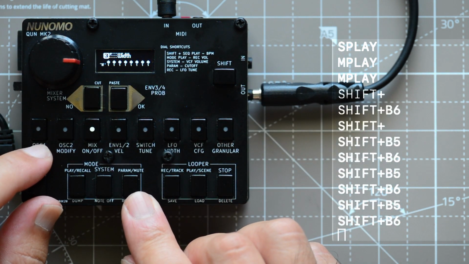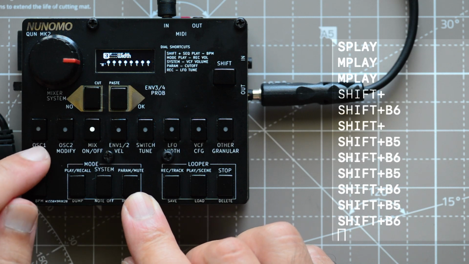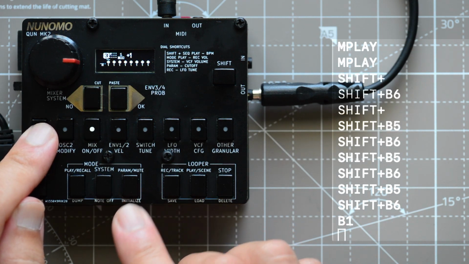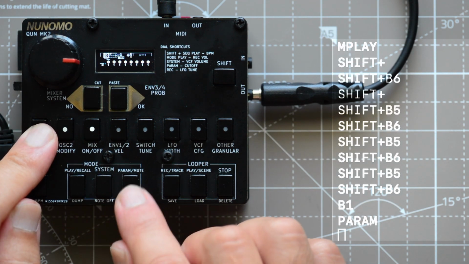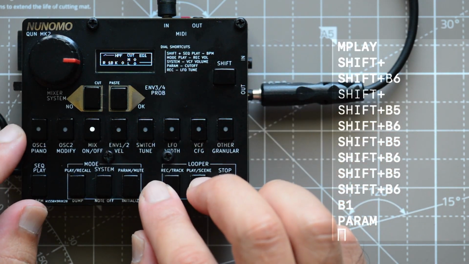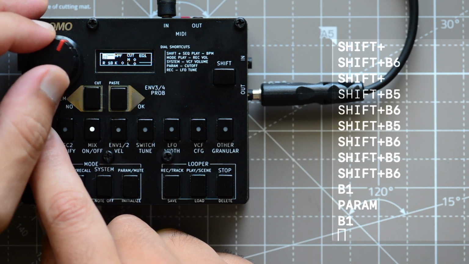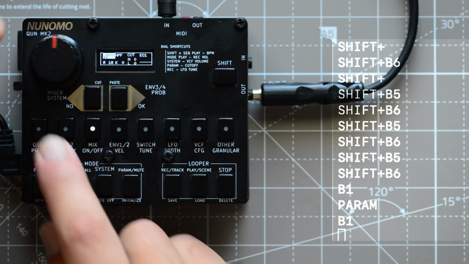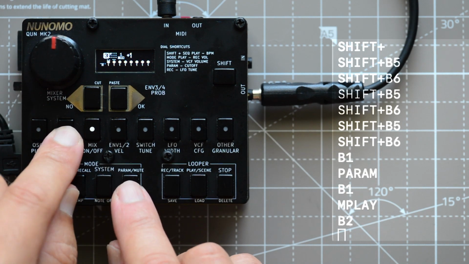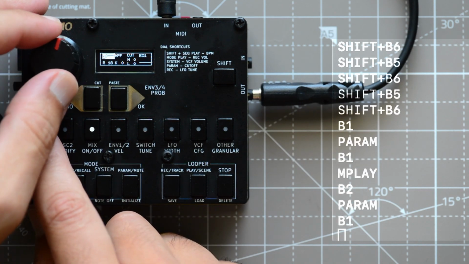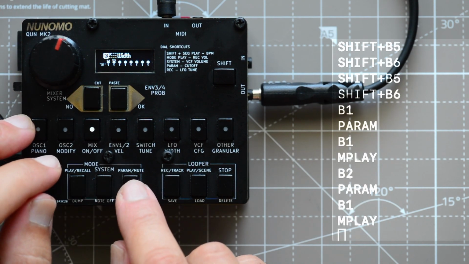And then to enter parameter lock mode, press the step you want to change, and then press param, and then the white frame indicates you are in the parameter lock mode. So I'm gonna change it to something like this, and then for step 2 do the same thing.